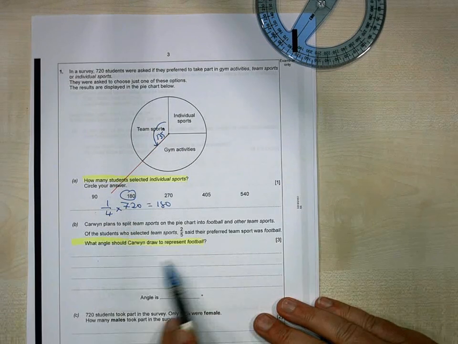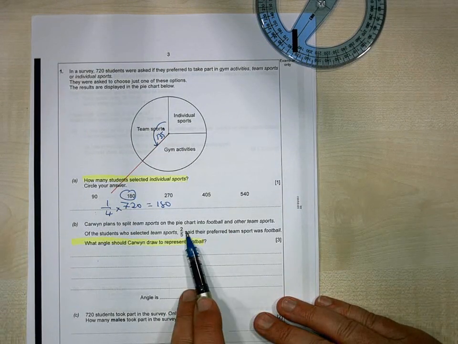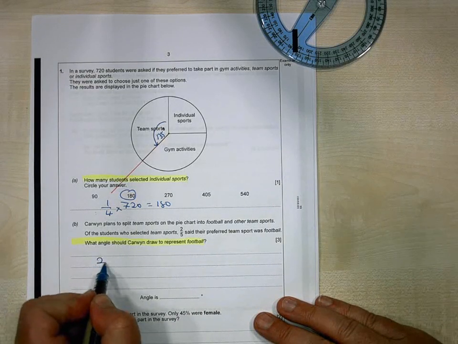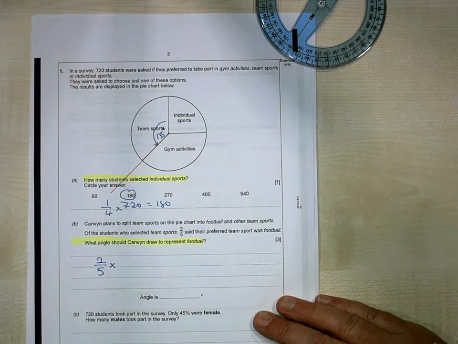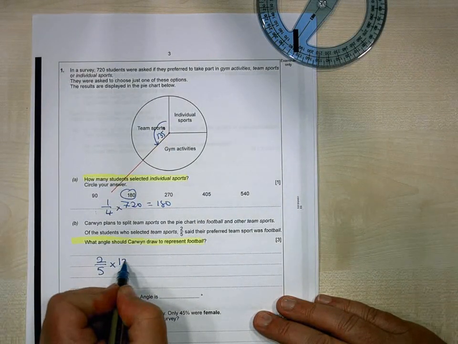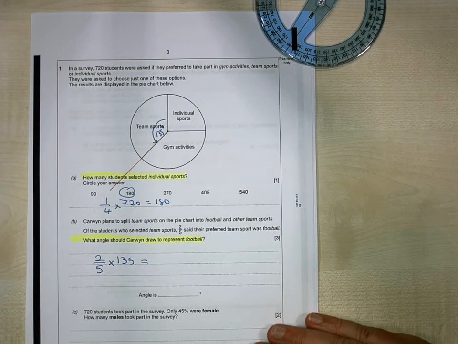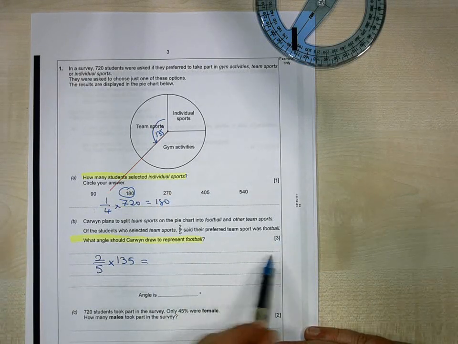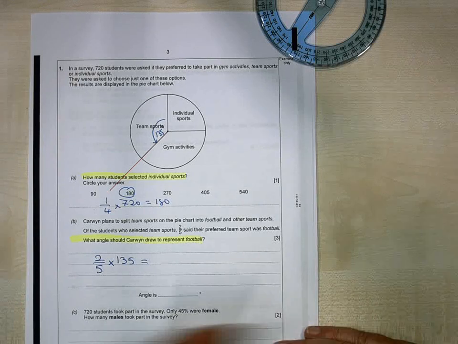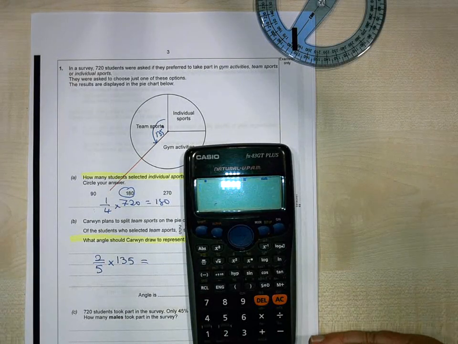Now I want to divide that into two sections, and the section for football is 2/5. So what I want to do here is work out what 2/5 of that angle is. So I need to work out 2/5 of 135. Now remember, all the pain and hassle we were doing last week and in your exam this morning about division without a calculator, multiplication without a calculator, don't do that here because you might make a mistake.